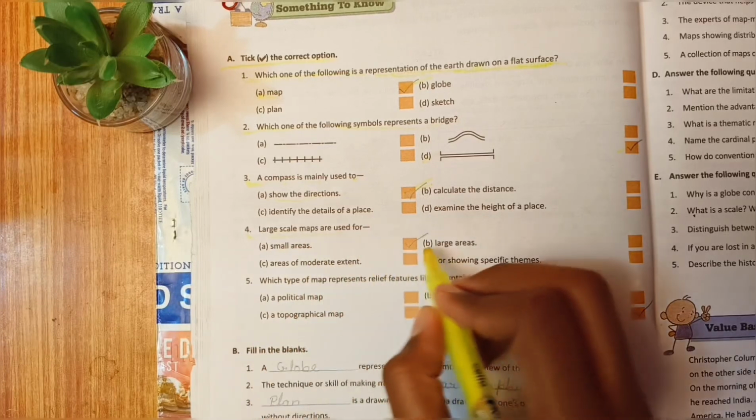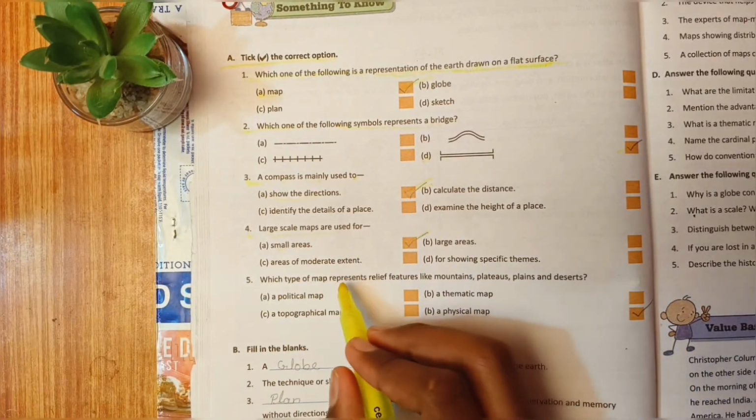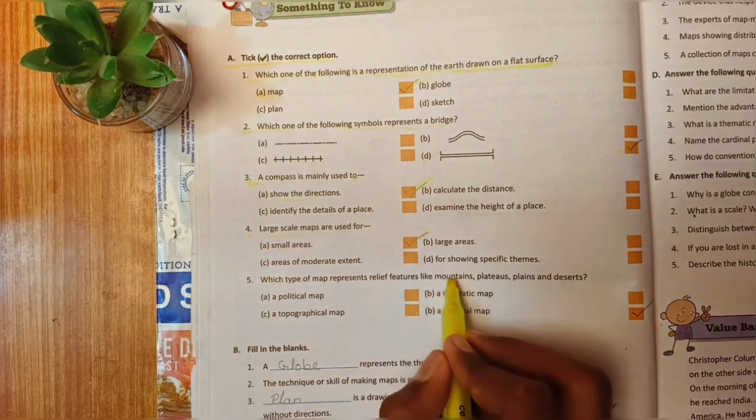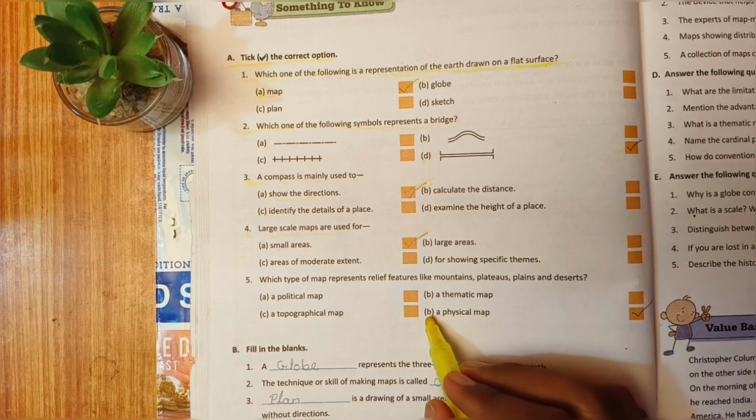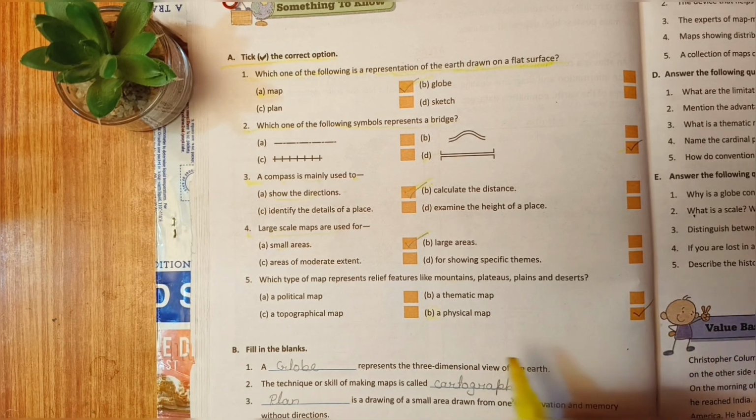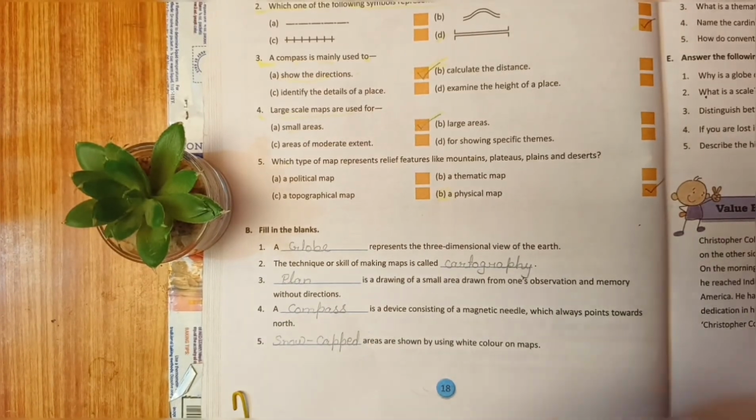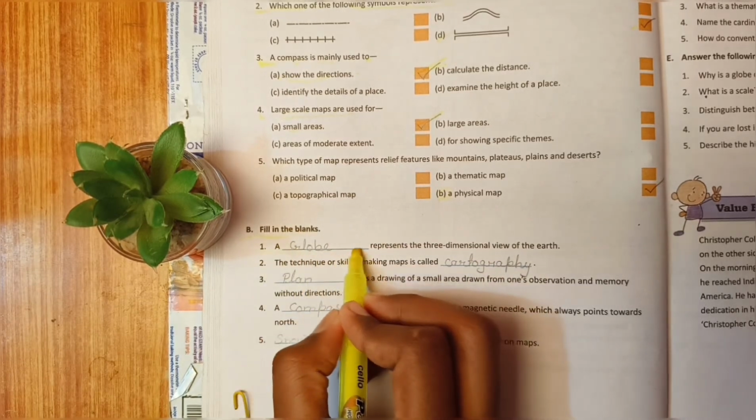Fourth, large-scale maps are used for. Answer A. Small areas. Fifth, which type of map represents relief feature like mountains, plateaus, plains and desert? Answer B. A physical map. B. Fill in the blanks.